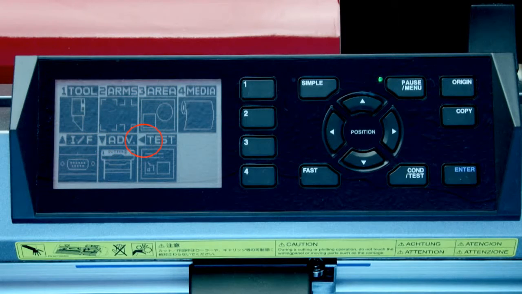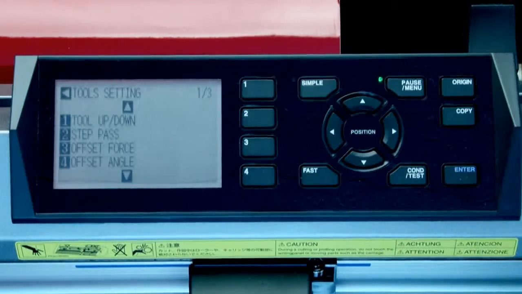For instance, to enter the Tool menu options, these are the settings for the operation of the tool, we would press the 1 key. Once we enter into a menu with options, in this case the Tool menu options, there will be a list of settings that we can change. Here we have the Tool up and down, Step Pass, Offset Force, and Offset Angle.